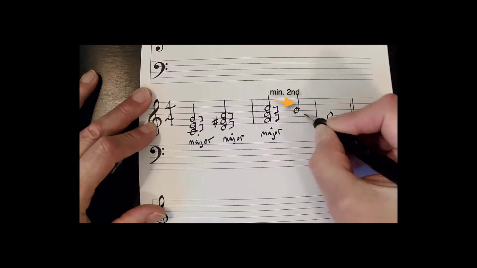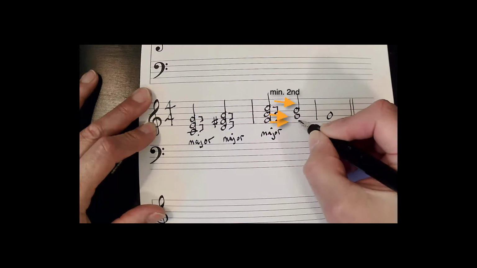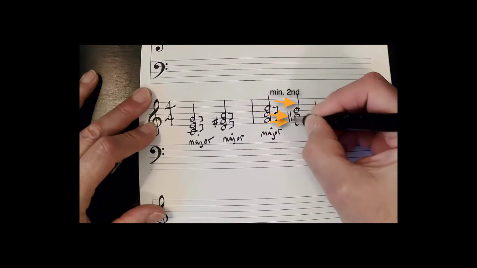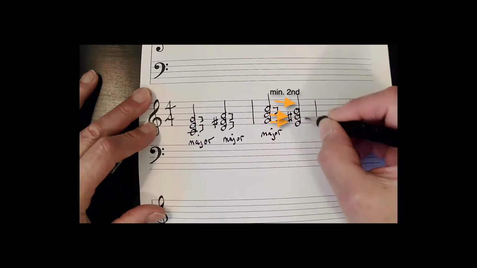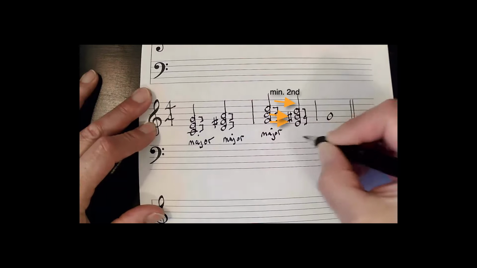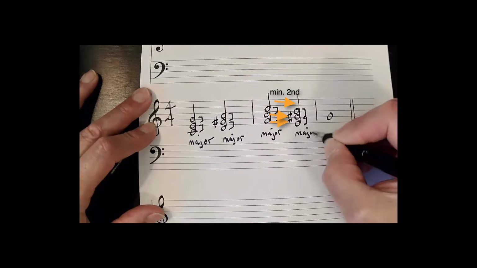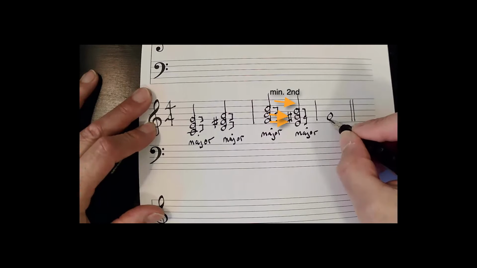Watch when the melody goes down a half step now from C to B. Each pitch will move down a half step. You can see that will necessitate a G sharp in this chord. The result is that the harmony here will also be major in quality. And finally, we move down to the original chord.